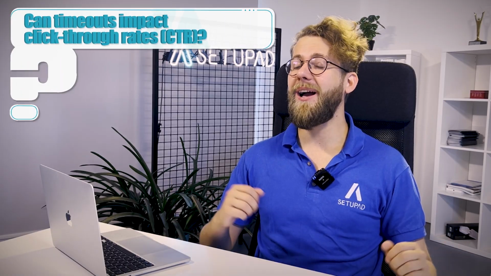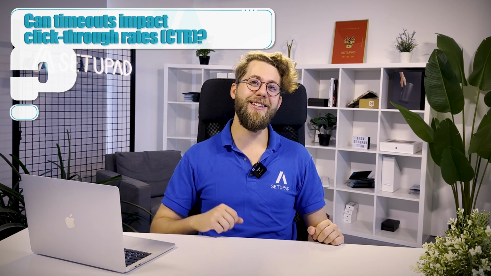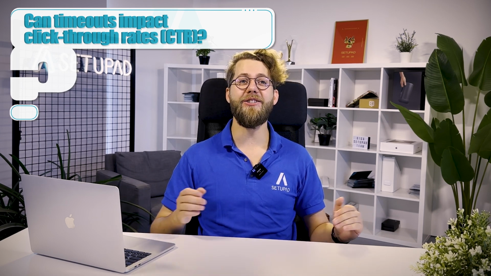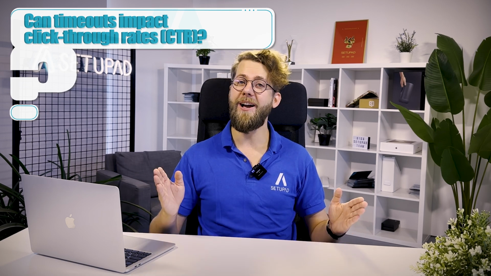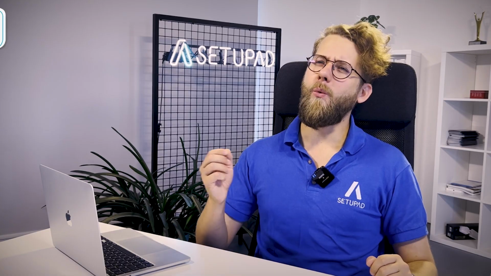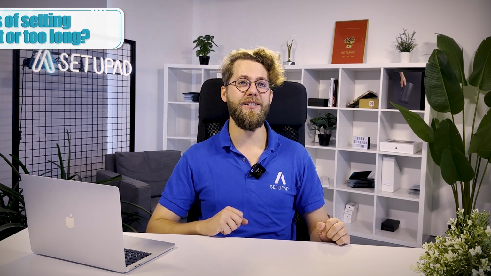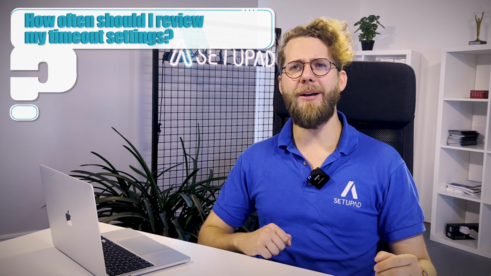Can timeouts impact click-through rates? Absolutely! Faster ad loading due to shorter timeouts can quickly catch users' attention, potentially boosting your click-through rates. What are the risks of setting timeouts too short or too long? If your timeouts are too short, you might miss out on valuable bids, leading to lower revenue. On the flip side, if they're too long, it could delay page load times, which might frustrate users and increase bounce rates.